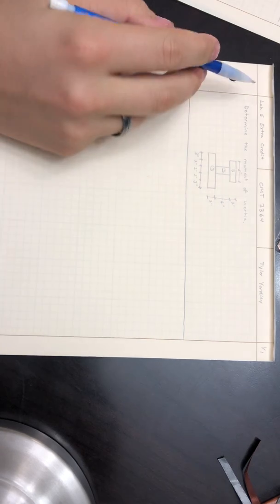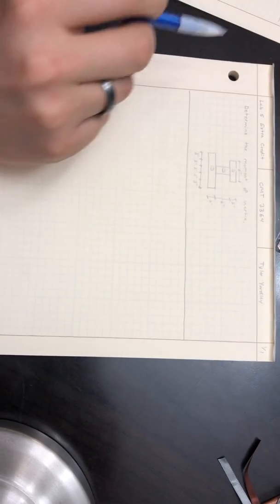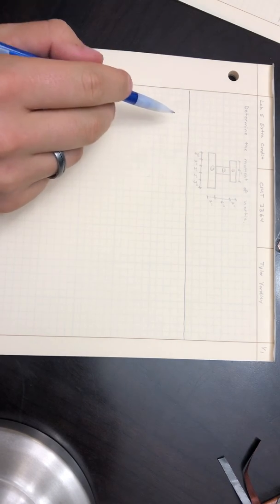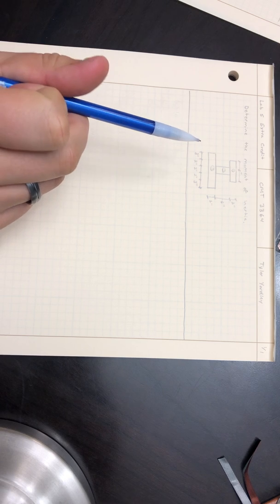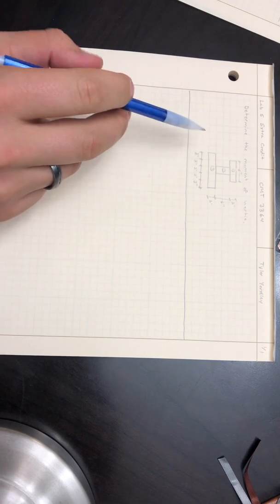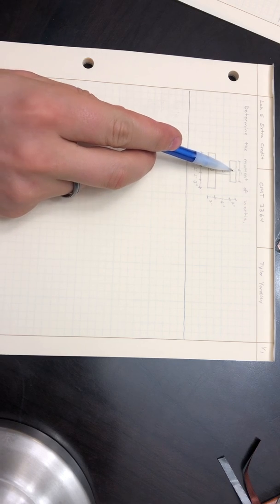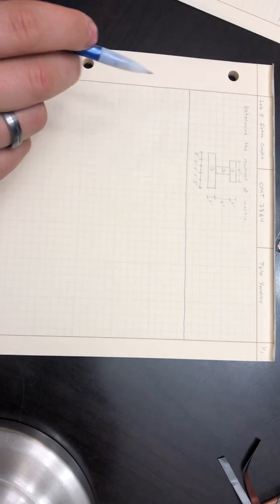Okay, this is my Lab 5 extra credit problem. Basically, we'll just be solving for the moment of inertia. This is a very similar problem from homework number 4. Basically, you just got 3 separate shapes here. I went ahead and labeled them shape number 1, 2, and 3 for our reference.